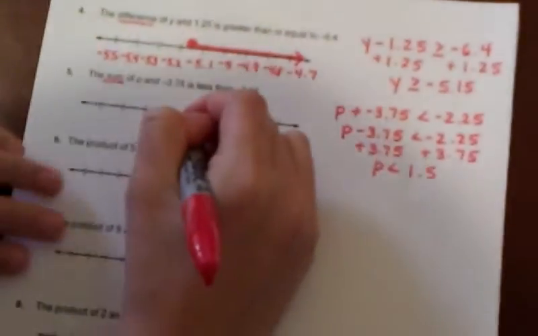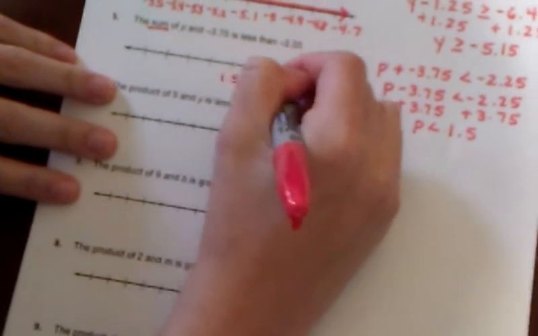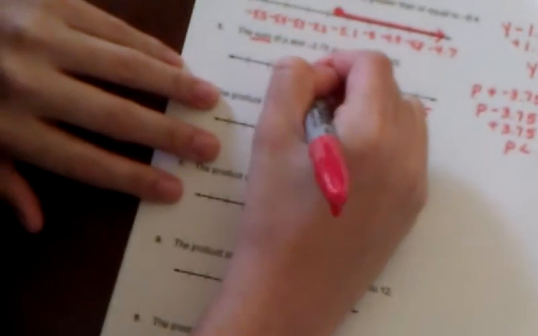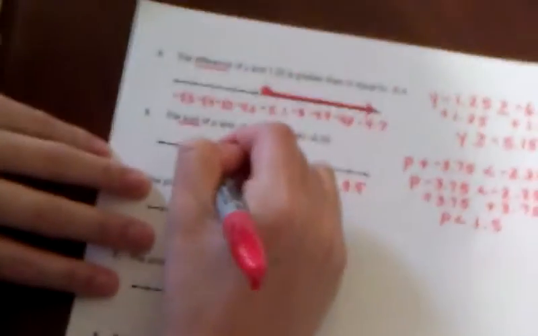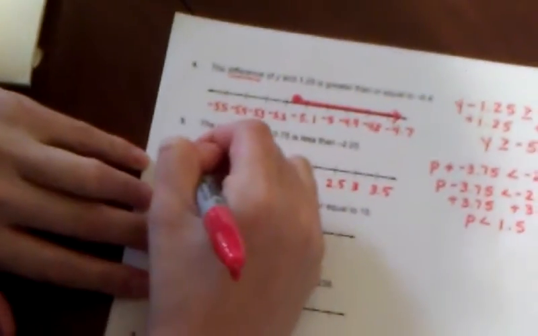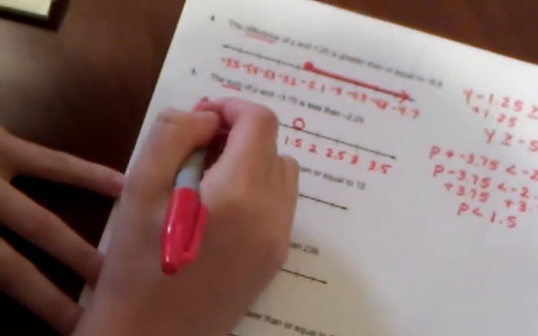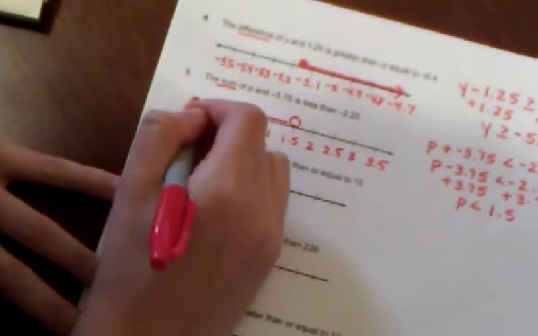Over here, I'm going to graph it. 1.5, 2, 2.5, 3, 3.5, 1, 0.5, and negative 0.5. Notice that each time I'm increasing by half. Alright, p is less than 1.5. I'm going to have an open circle on 1.5, and all these numbers are less than.